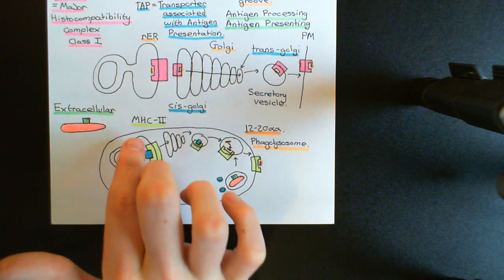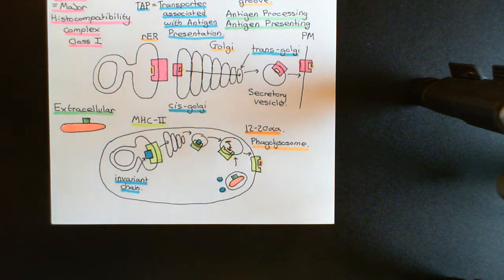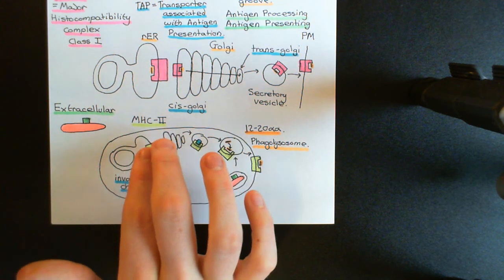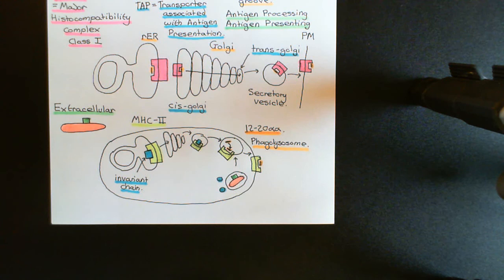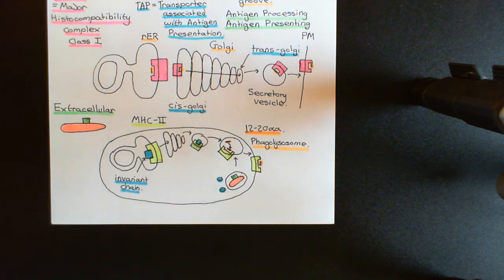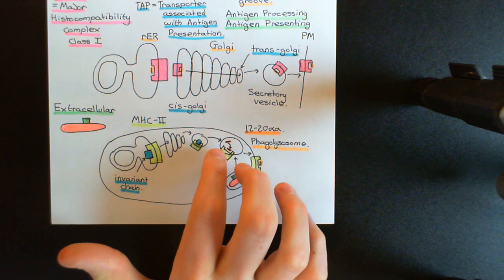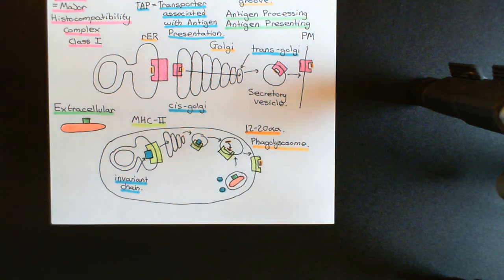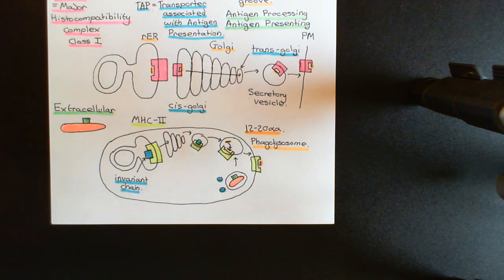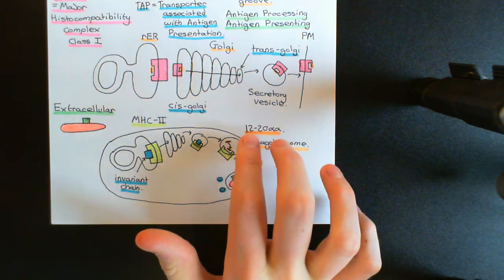The MHC class 2 complexes begin their life in the rough endoplasmic reticulum where they become integral membrane proteins. So this is where we built the MHC class 2 and made sure that it was integrating into the membrane correctly. And to prevent anything binding in its peptide binding groove too early, we put in that invariant chain. It's then transported through the Golgi apparatus into a secretory vesicle, which will contain loads of MHC class 2 and invariant chain complexes, and will then fuse with the phagolysosome. The invariant chains will come out of these MHC class 2 complexes, and then fragments of the antigens that are between 12 and 20 amino acids will bind.